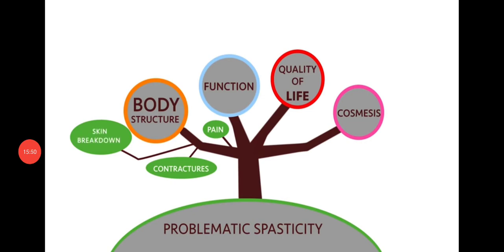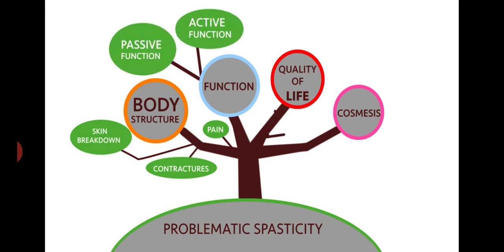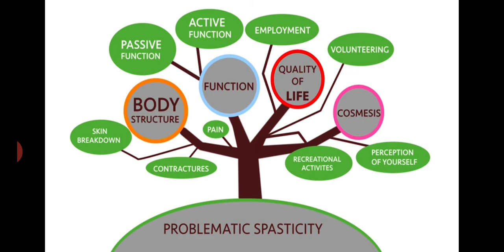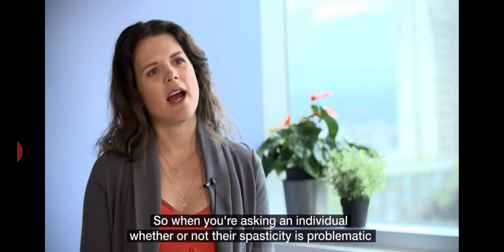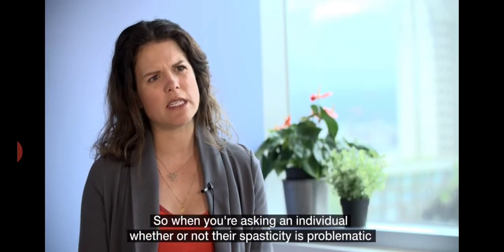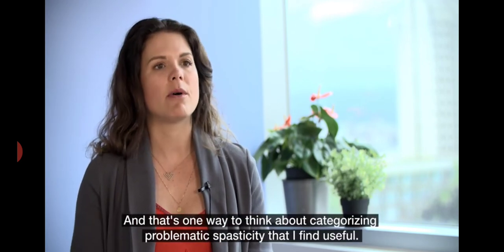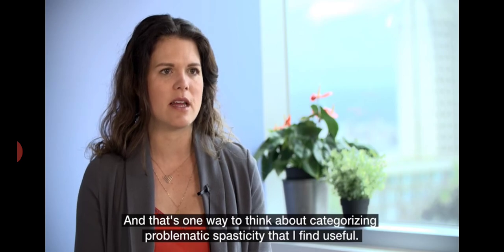It can lead to skin breakdown because of the frequent spasms causing rubbing against surfaces. It can also cause problems with function, either passive function or active function. Another area that it can affect is general quality of life and participation. And one other thing is cosmesis, so if it interferes with your perception of yourself. So when you're asking an individual whether or not their spasticity is problematic, they may ask you, what do you mean by that? And that's one way to think about categorizing problematic spasticity that I find useful.